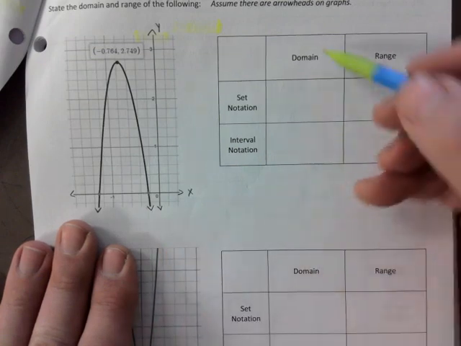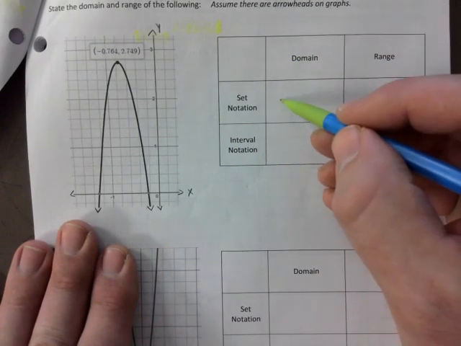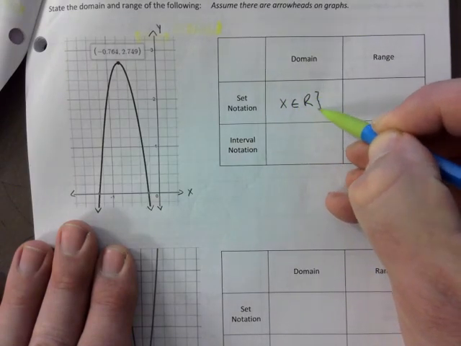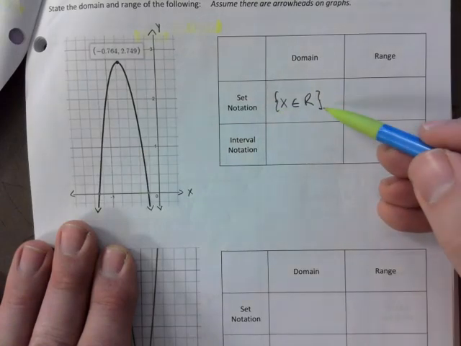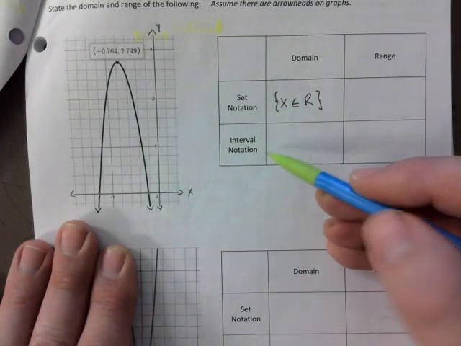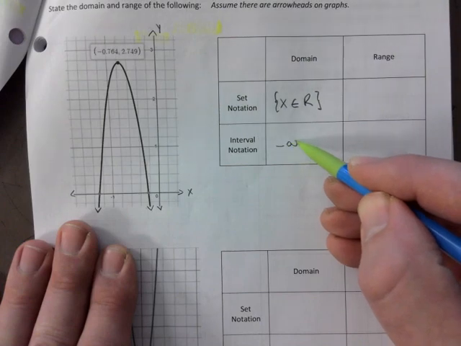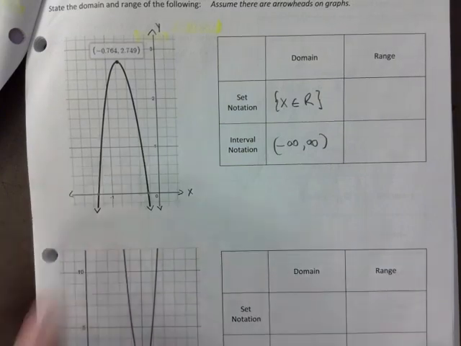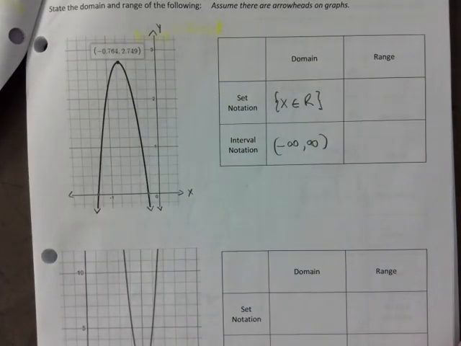The domain is the easiest part, okay? The domain, when it's set notation, is just x is part of all real numbers. When it's interval notation, remember there's no word problem here. We're just going to have that notation: negative infinity to positive infinity.